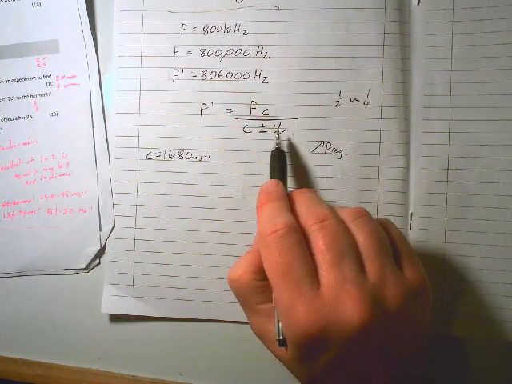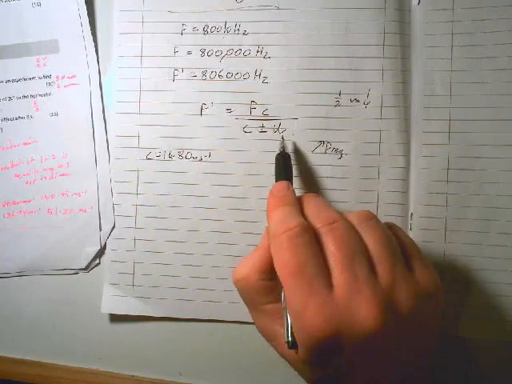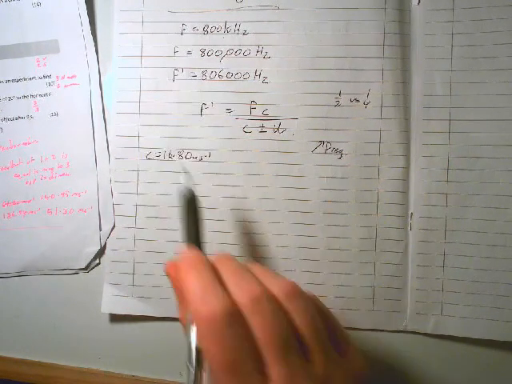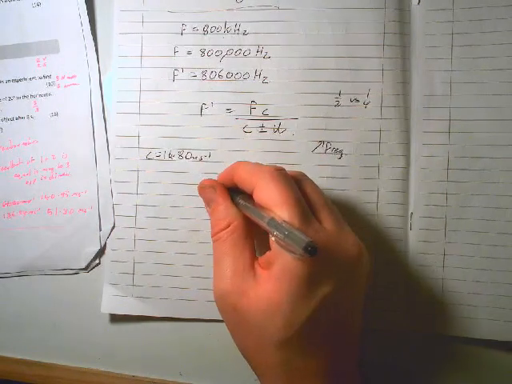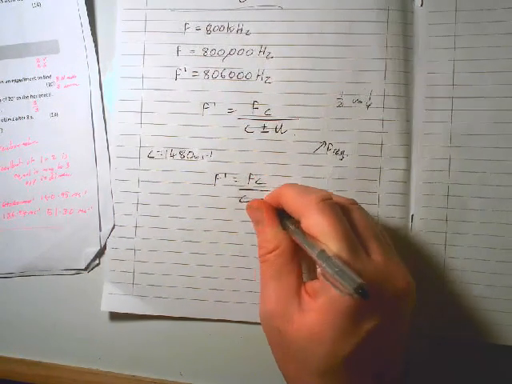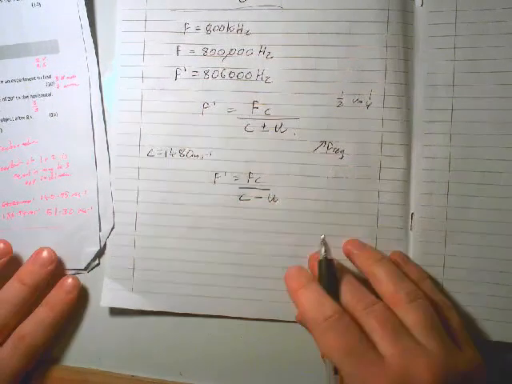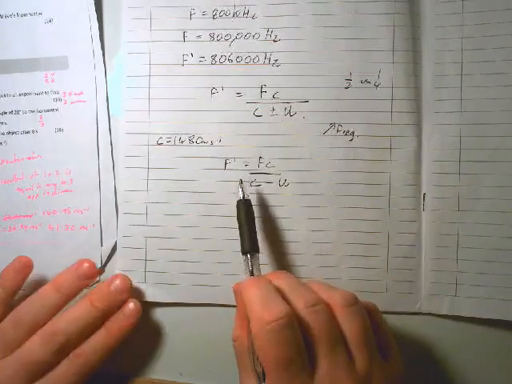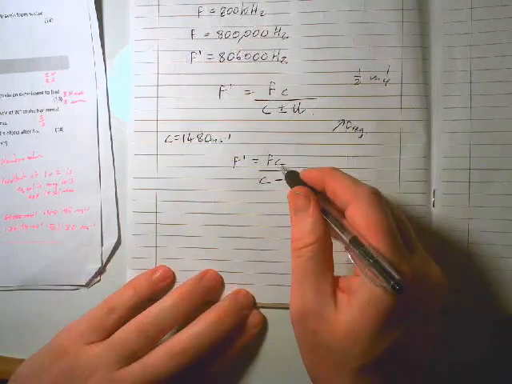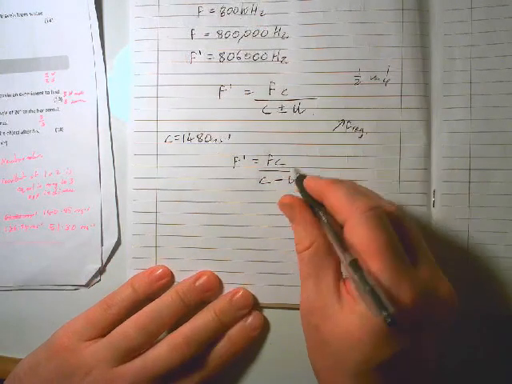I think I've lost you there. So with a fraction, when you divide by a bigger number, you get a smaller number. When you divide by a smaller number, you get a bigger number. Now we're looking for a bigger number. Our frequency's increased, which means we're using f prime is equal to fc over c minus u.